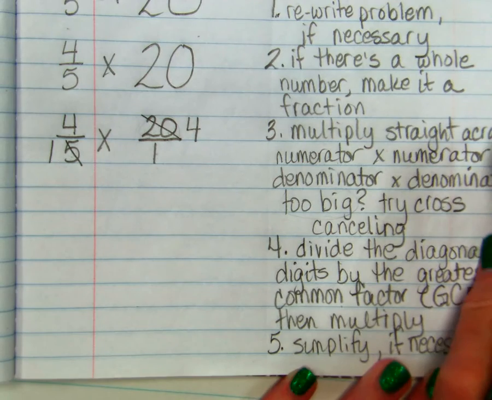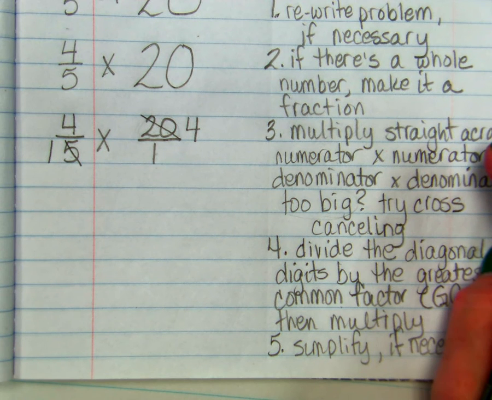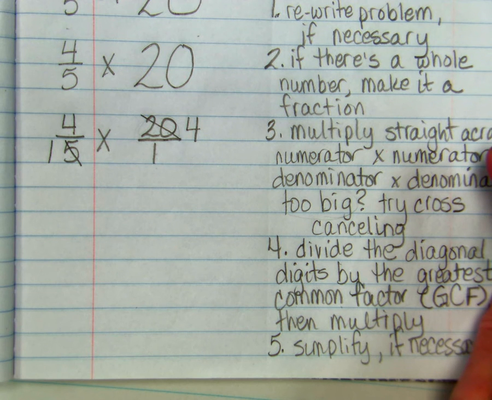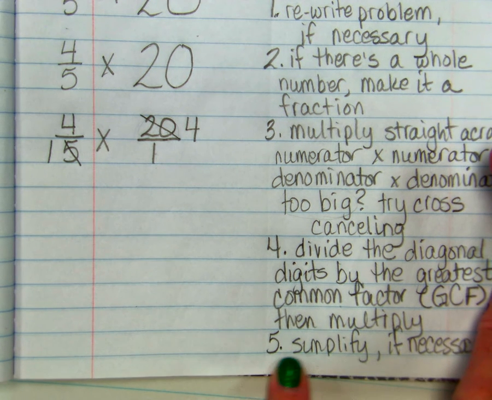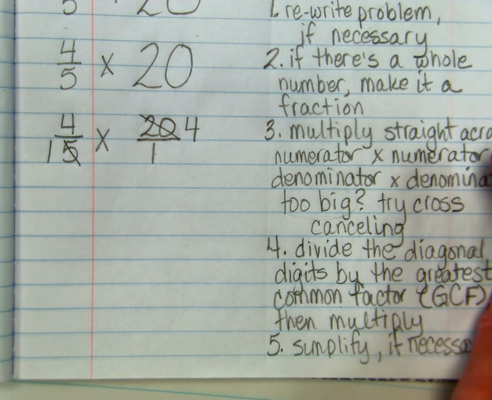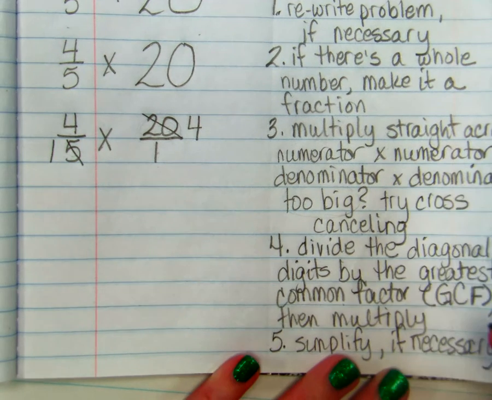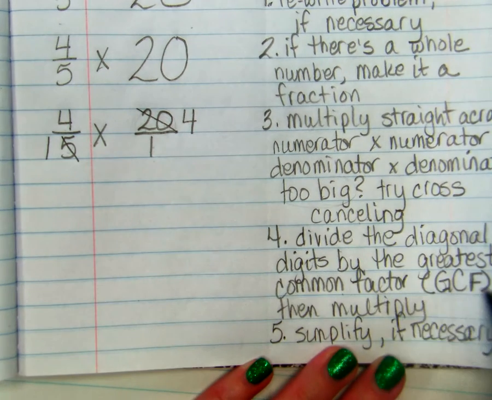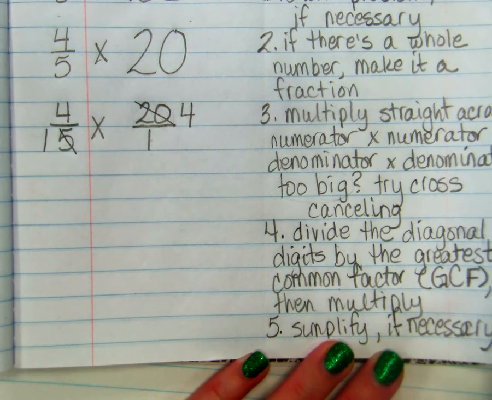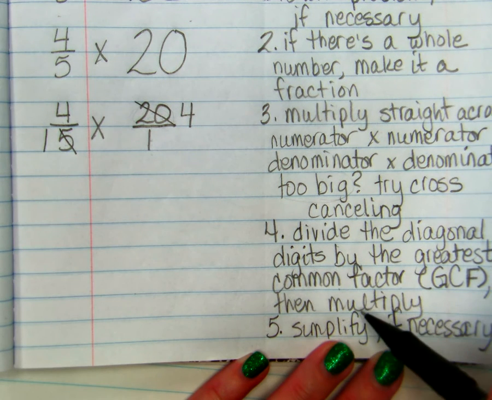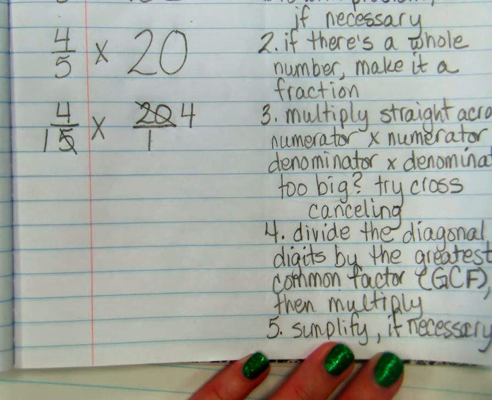All right? These are legal math moves. This saves us at the other end from having to simplify. We may still have to simplify, but it's not going to be as much. Actually, we're trying to not simplify at the end. So this is why we do this. Okay, so after we do that, then we what? Then multiply. So let's multiply straight across.